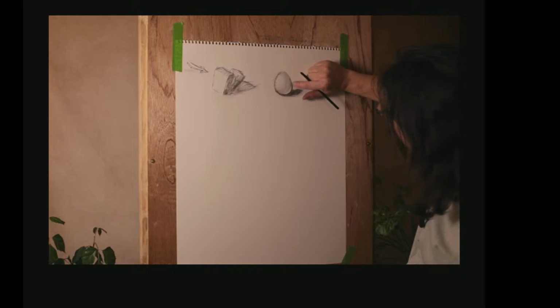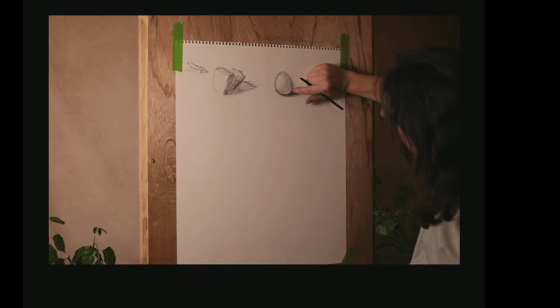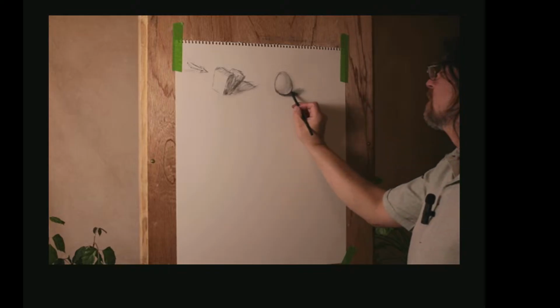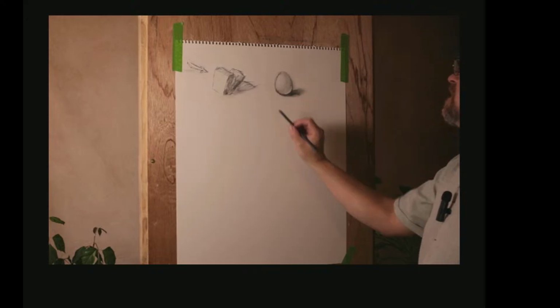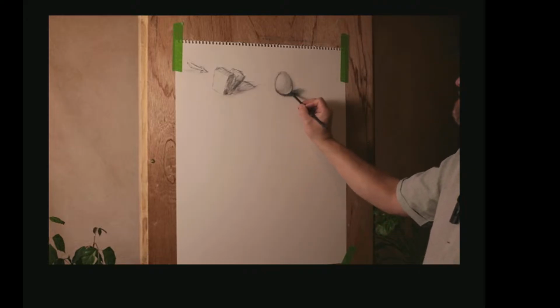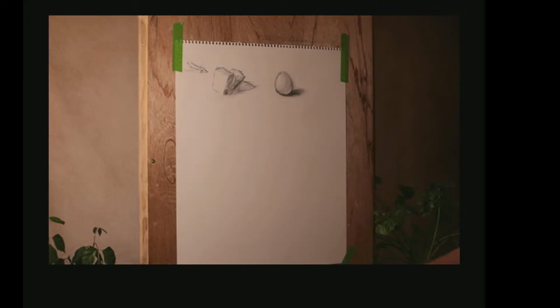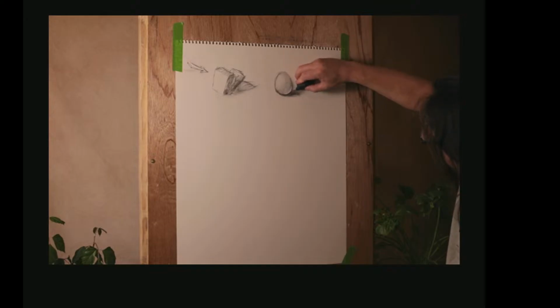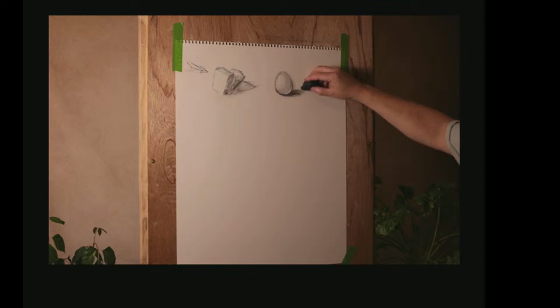And I like to smooth out some of these edges. Because basically the less light that it receives, the more it's in shadow, if something is covering or blocking the light.